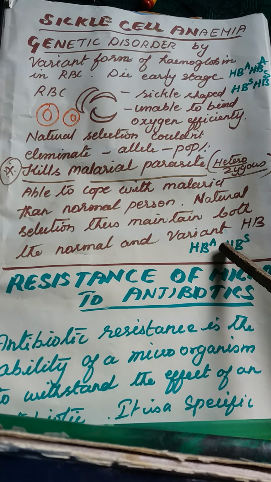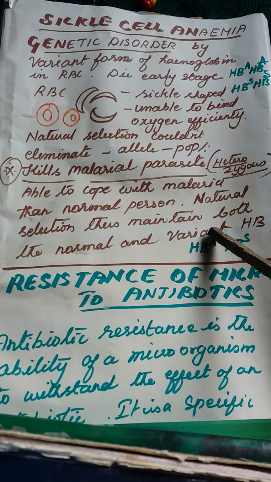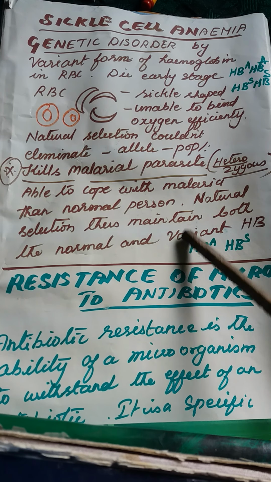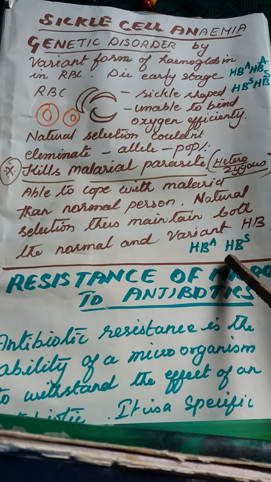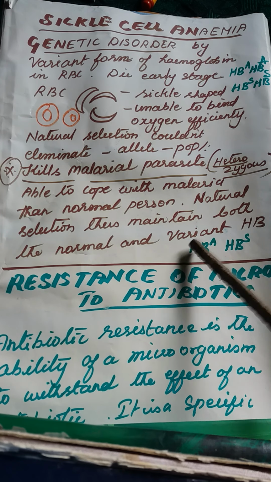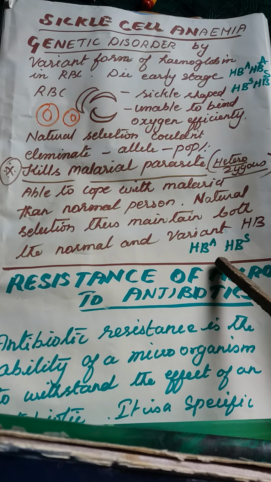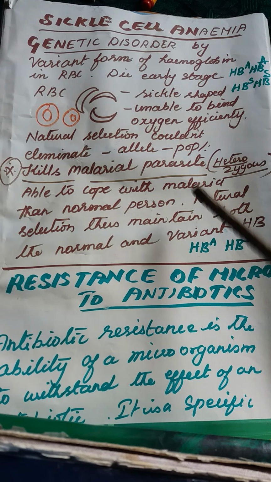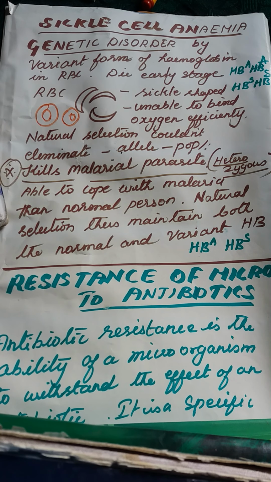But in a malaria causing area, if a particular part of the world or country is affected by malaria, those who carry the resistant sickle gene, the heterozygous forms, survive better than the normal one. That's why in the text it's given like that.